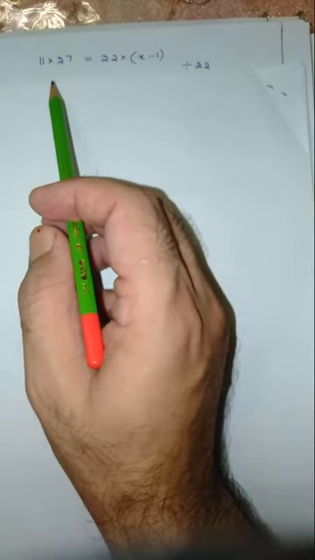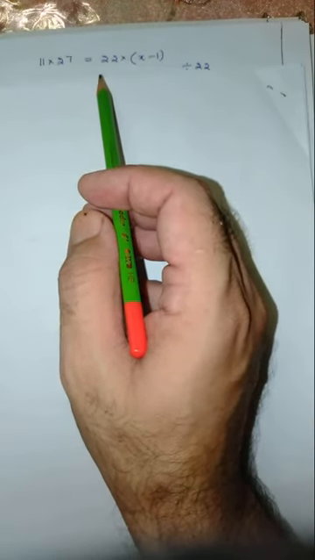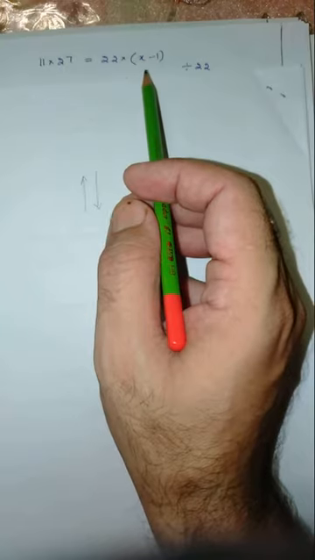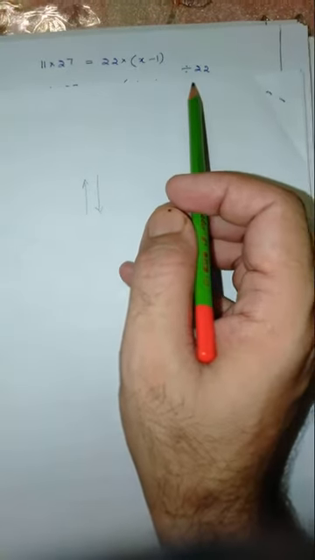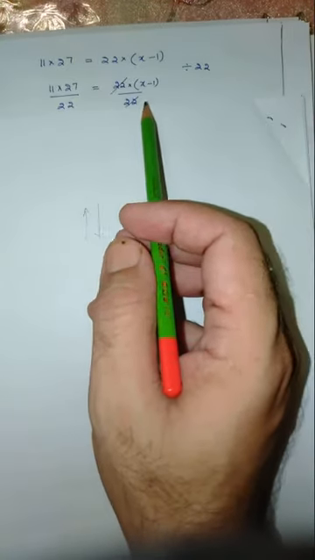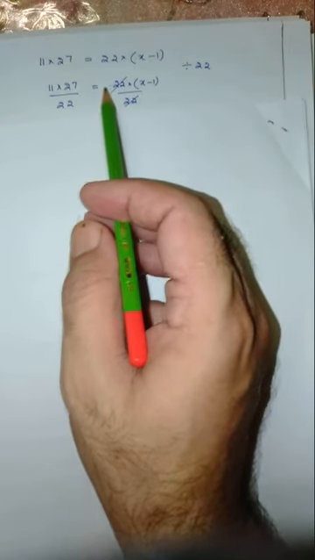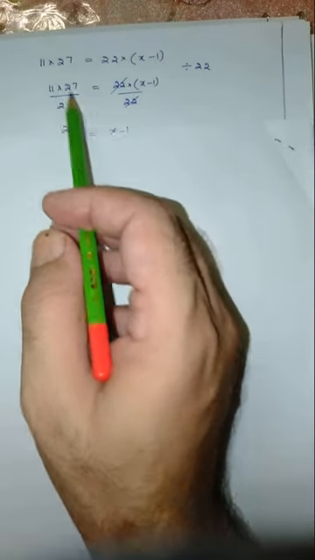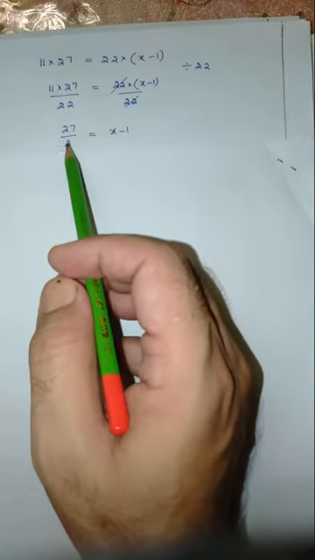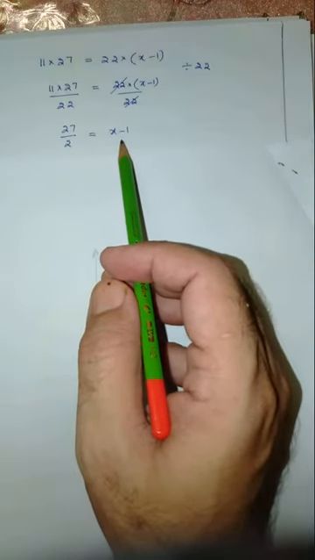11 into 27 is equal to 22 into x minus 1. So dividing both sides of the equation by 22, 22 cancels with 22, and this is equal to 11 ones are 11 and 11 twos are 22. So 27 over 2 equals x minus 1.